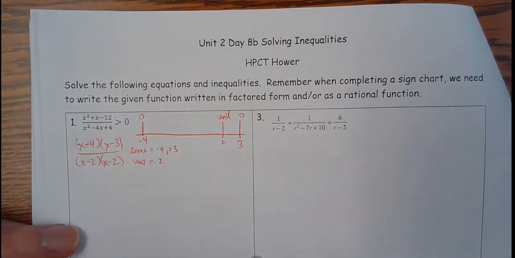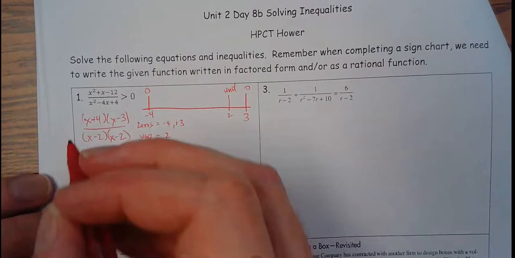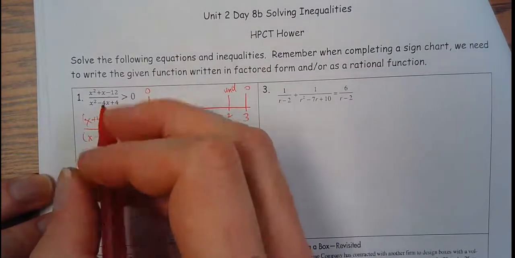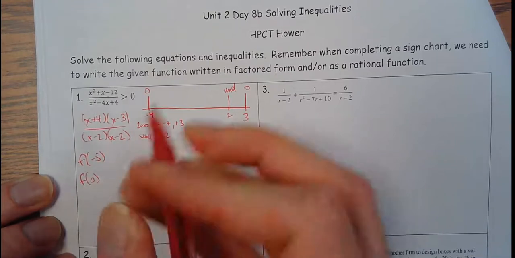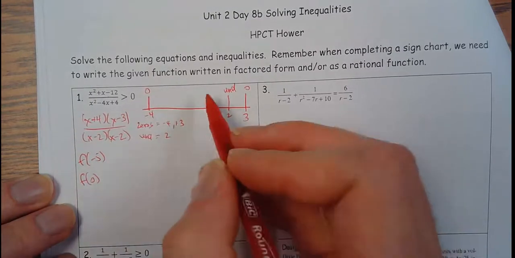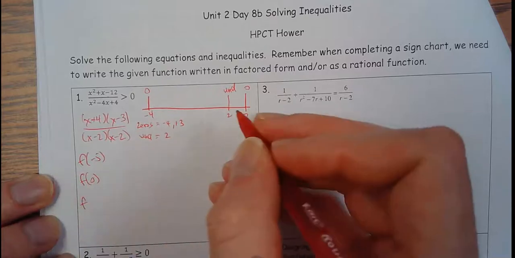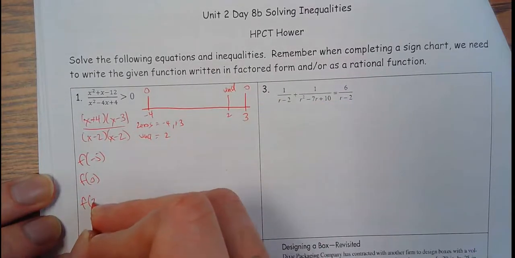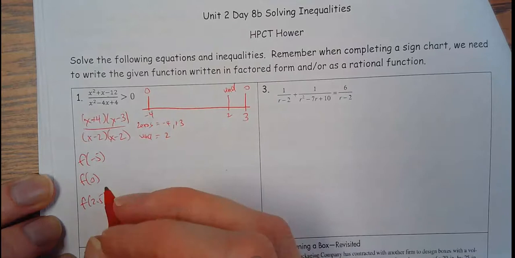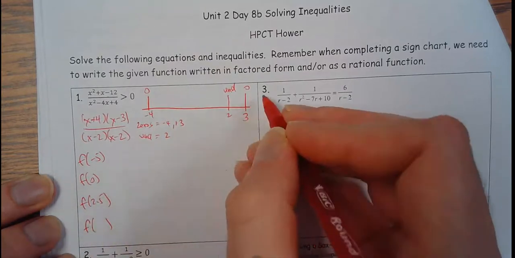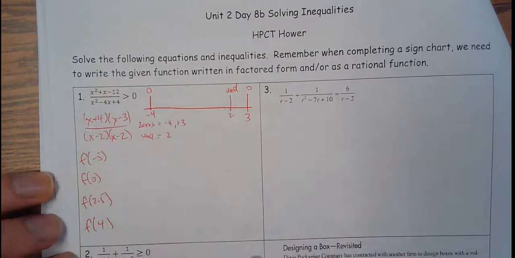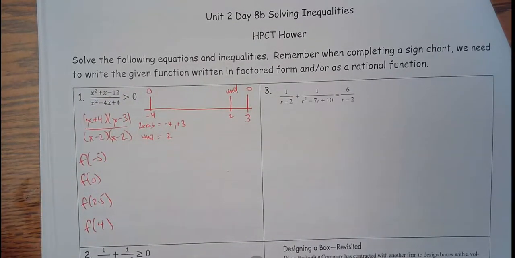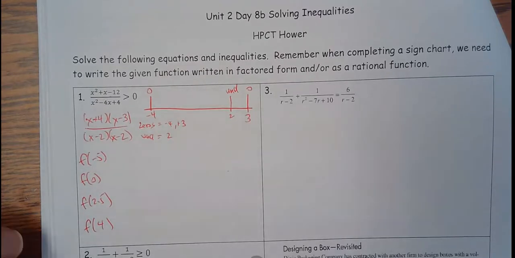And now I'm going to check between all of those. I'm going to plug in negative 5, because negative 5 is on this side. 0 is in between here. Let's say 2.5, and then 4 would be a good one to go. So those are the ones I picked. As long as you pick numbers in these intervals, you'll get the same answers I get. But maybe pause the video and try these out. Try to get the signs right, okay?